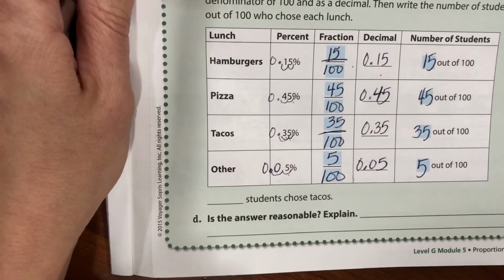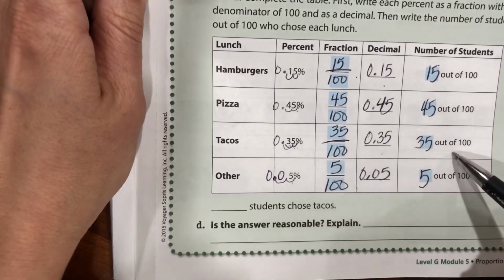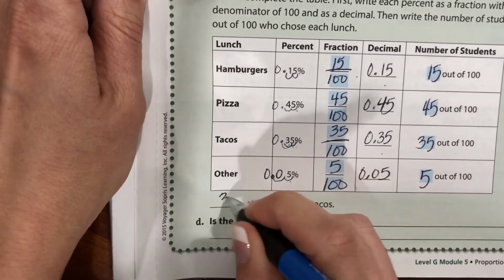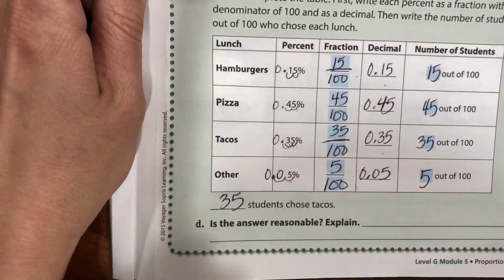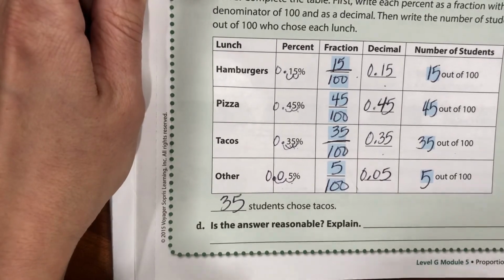So they really want to know how many students chose tacos. Well, we already know 35 out of 100 chose tacos. Okay? I would choose tacos. I'm probably one of those 35.